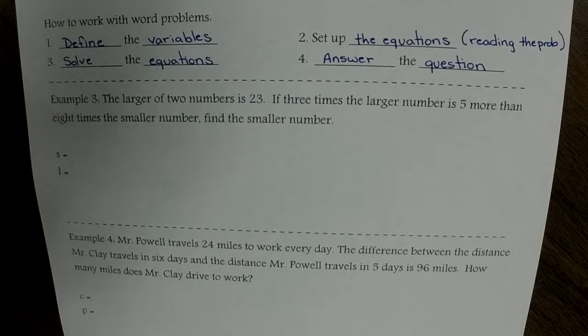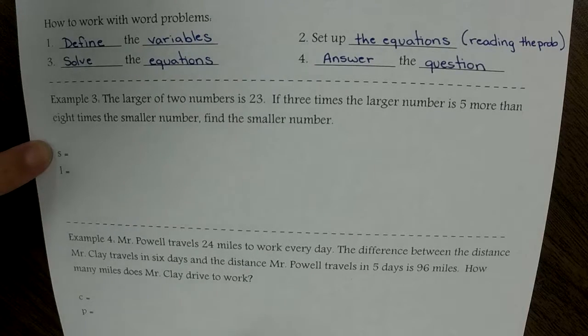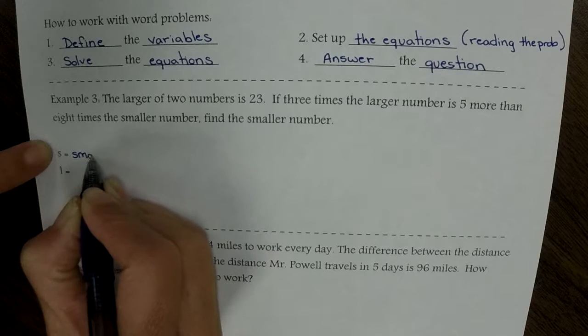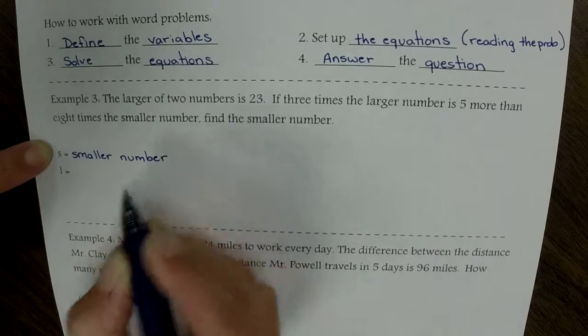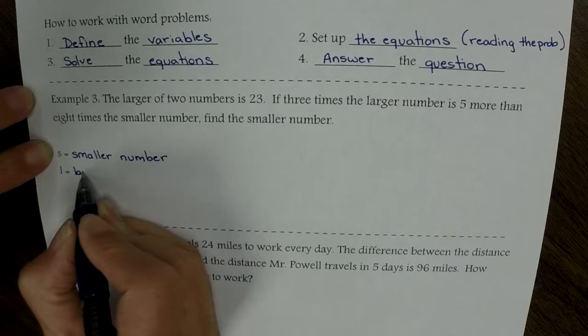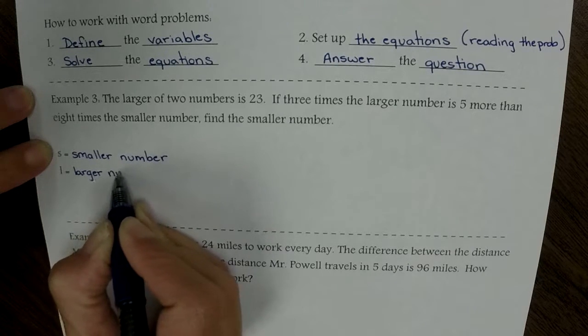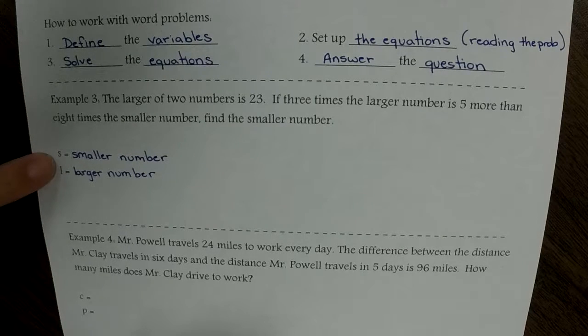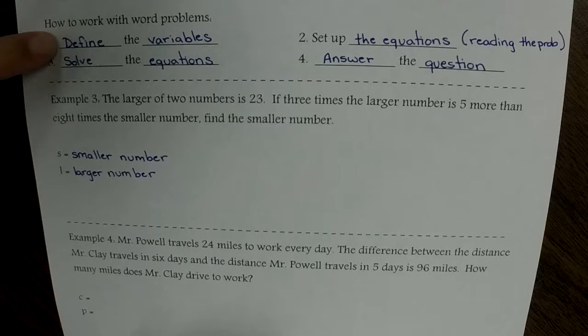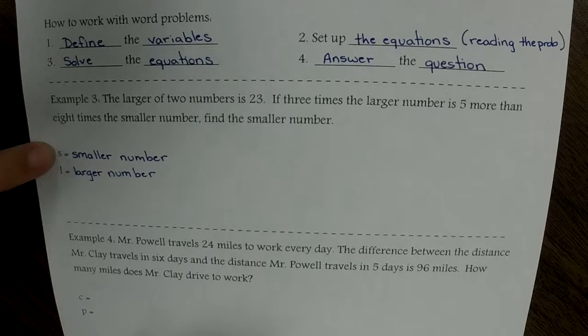So just reading that, I know most of you checked out because you guys don't do word problems, but hopefully you caught the 2 main subjects. One starts with an S and one starts with an L. Well, the S was the smaller number. The L stands for the larger number. So notice when I'm defining my variables, I do not use numbers. This is always going to be words. So defining the variables is just saying what does S stand for and what does L stand for.